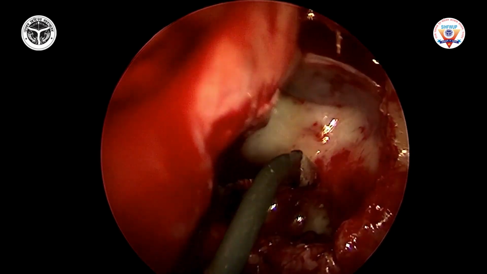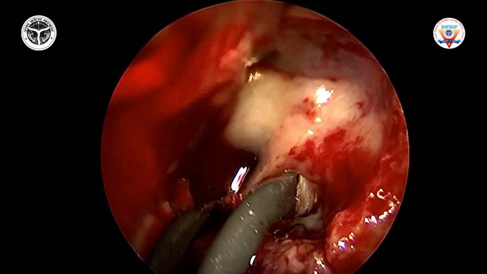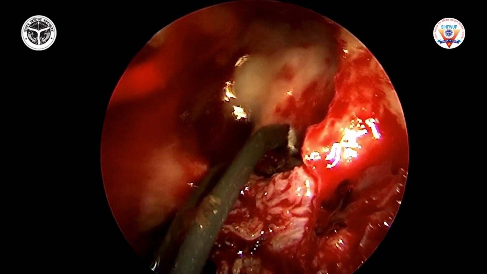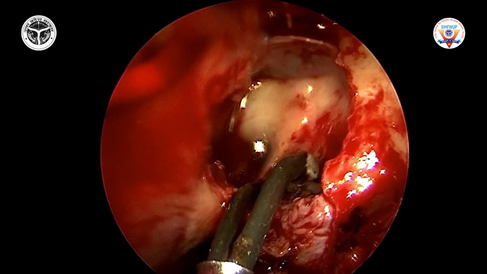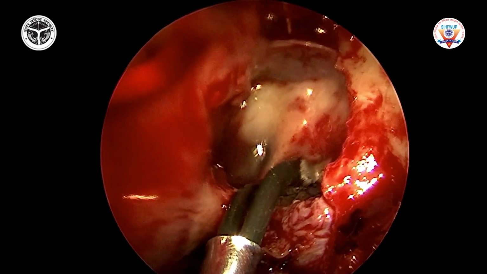Now this is the 30-degree scope. Now this is 0-degree. Yeah, sorry. No, this is 30-degree only, because the wall is still there.